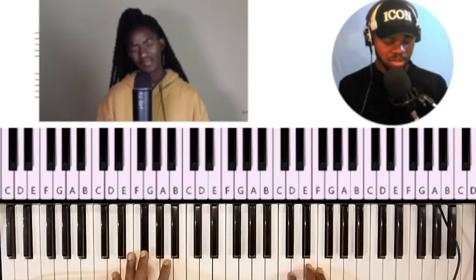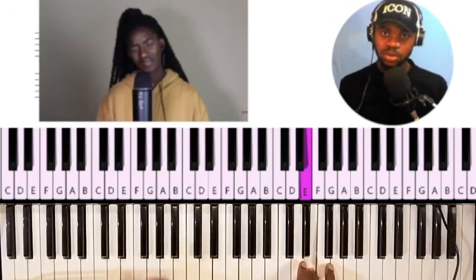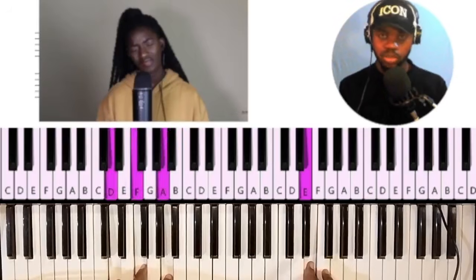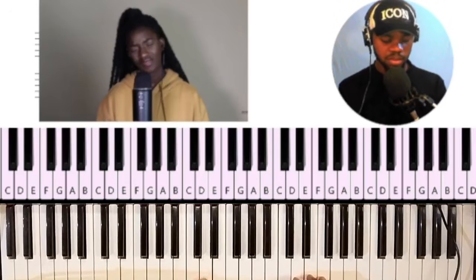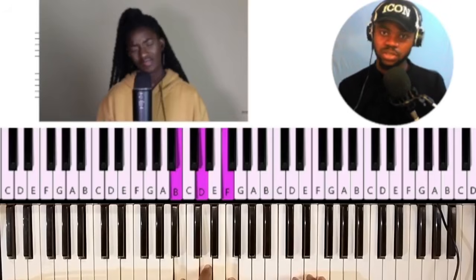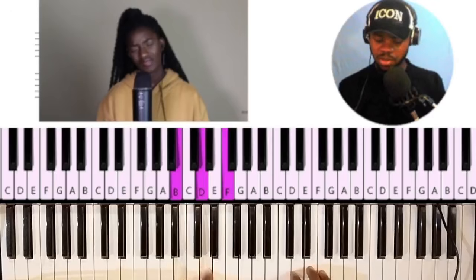You can see the second chord also harmonizes it because it also contains F. This F is found in the chord. So is there any other chord that contains F? Let's try the seventh chord. 1, 2, 3, 4, 5, 6, 7. This is the seventh chord. It also contains F. So let's see if it's going to work.